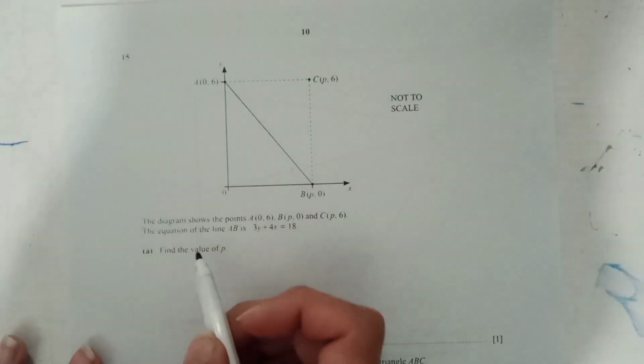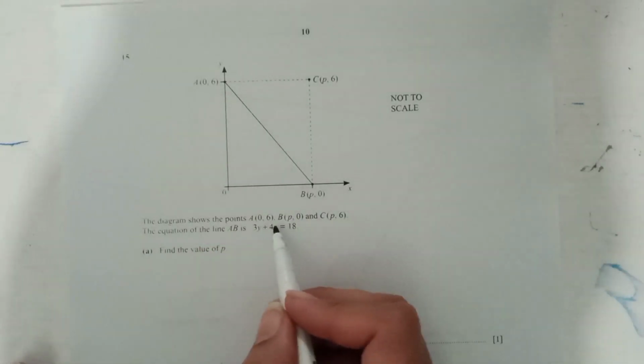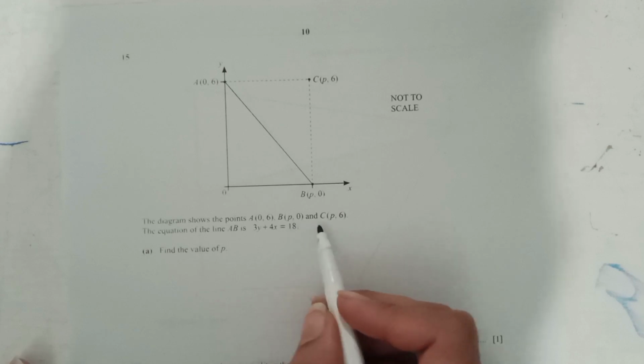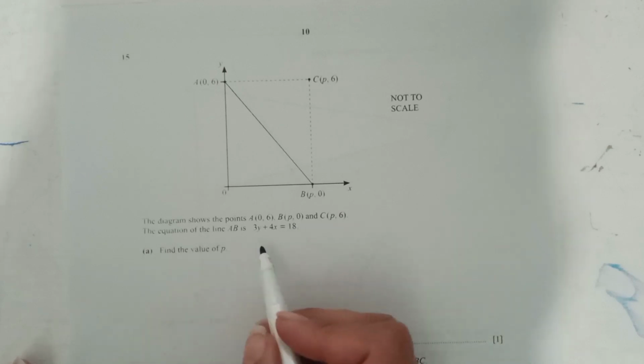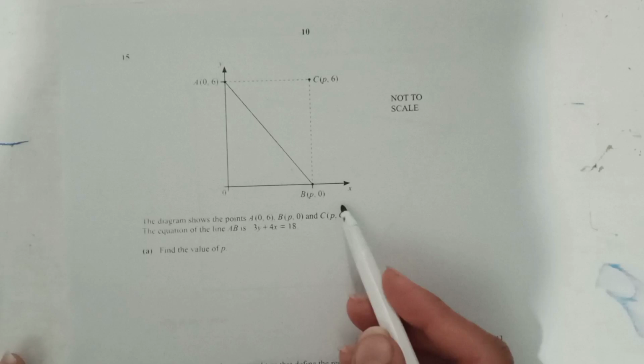Now students, question number 15. The diagram shows the points A(0,6), B(P,0) and C(P,6). The equation of the line AB is given.